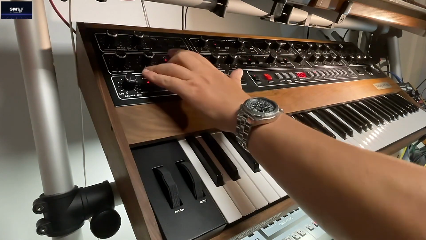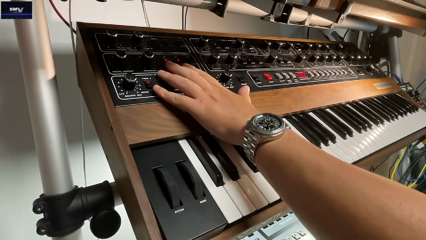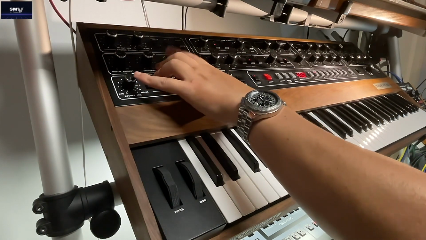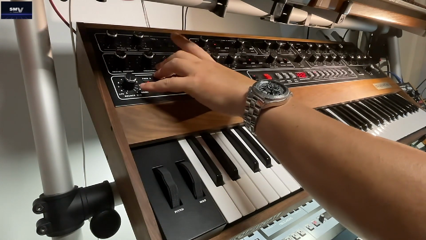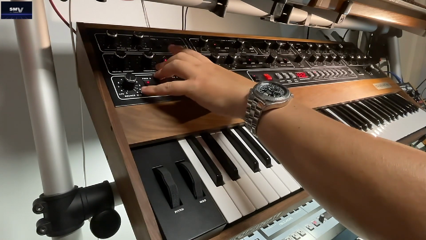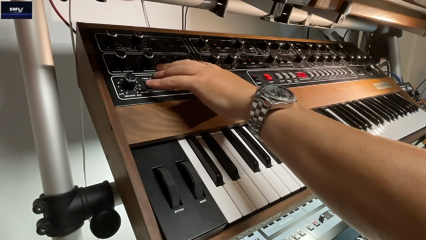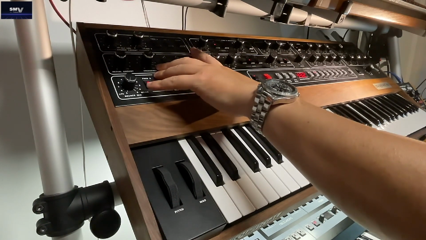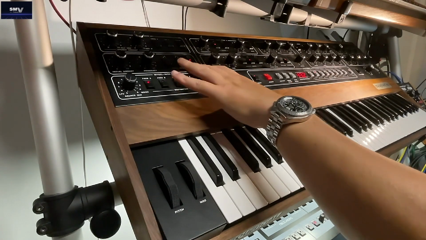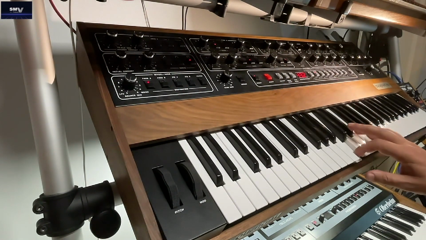Another thing to mention about this LFO of the Prophet is that the sawtooth wave, the ramp up wave, and the triangular wave are bipolar, and the square wave is unipolar, so it means that you can make trills.